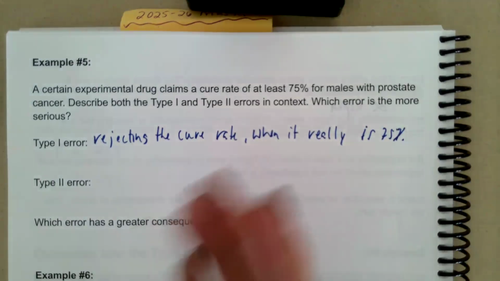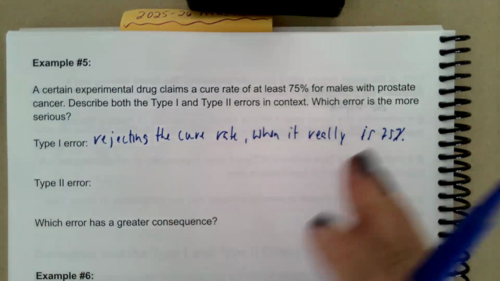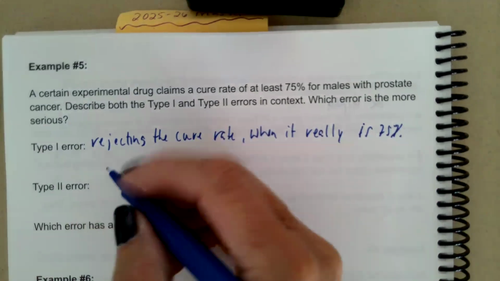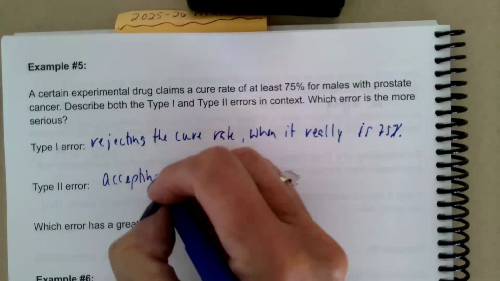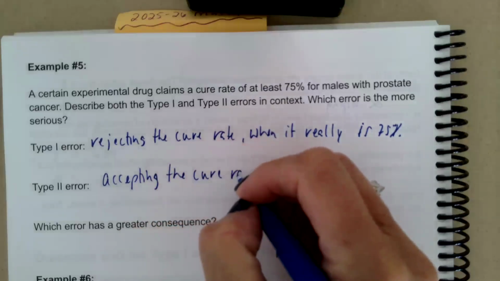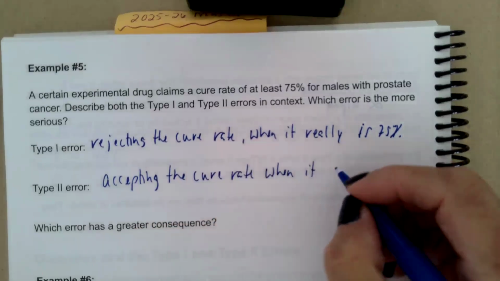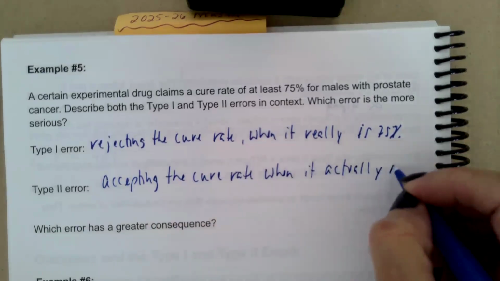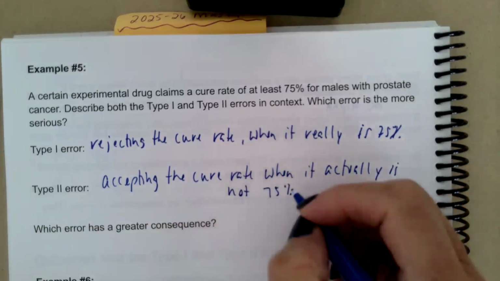Okay, so saying it's not going to do a good job. So maybe people wouldn't take the medicine if they don't really think it is going to cure it at 75% because they rejected it. Type 2 is accepting the cure rate when it actually is not 75%.